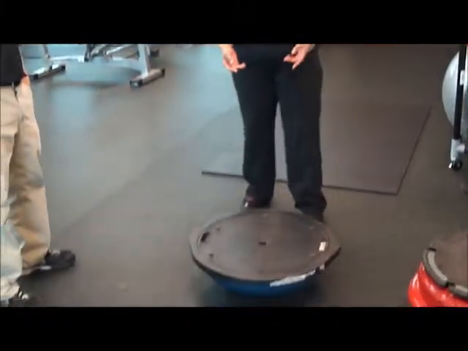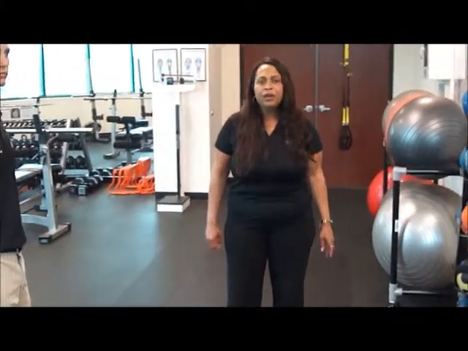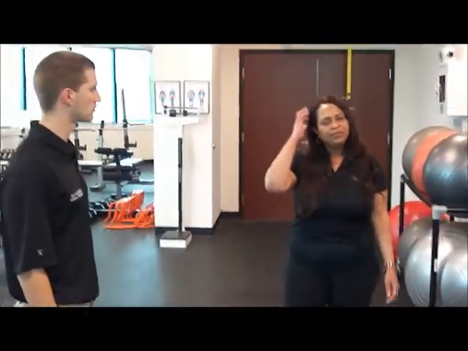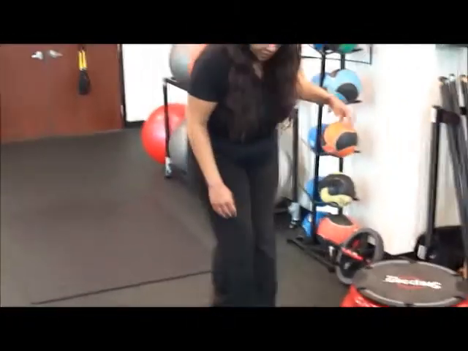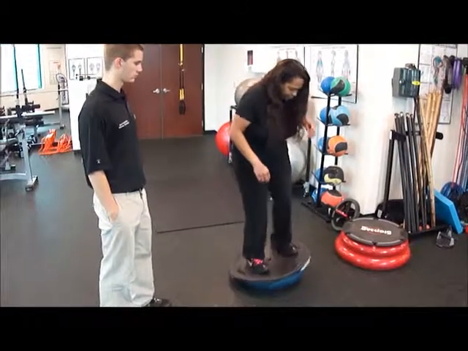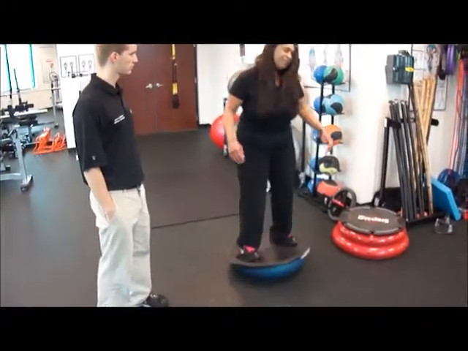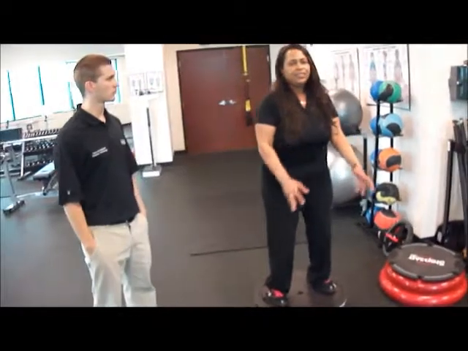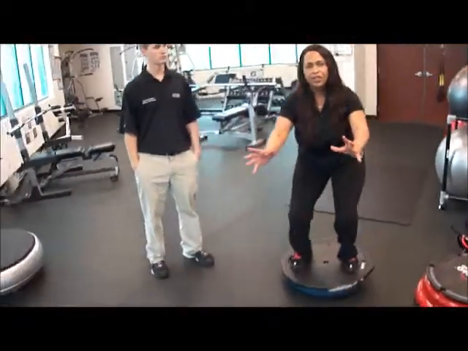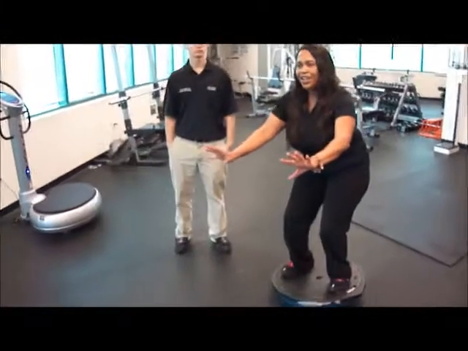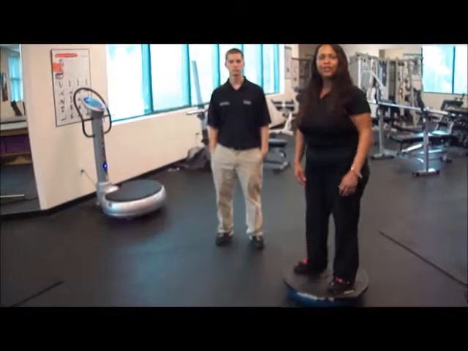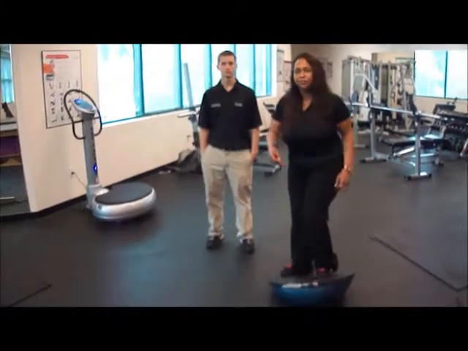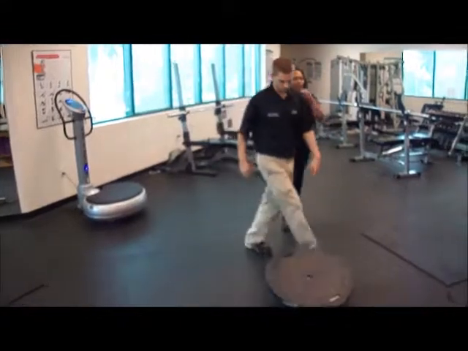Alright, this is a Bosu ball, and a Bosu ball will help you with your neuromuscular facilitation. What I'm going to do is show Mike some activities that will help him with his balance. First, I will have him get on the ball and balance himself. Once he does that, I will see if he can go into a squat. Then I will pass him some balls and gradually test his equilibrium and balance.